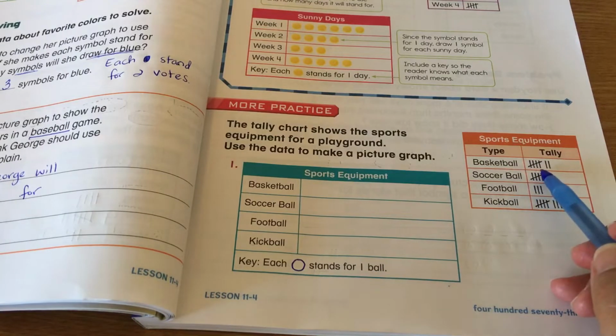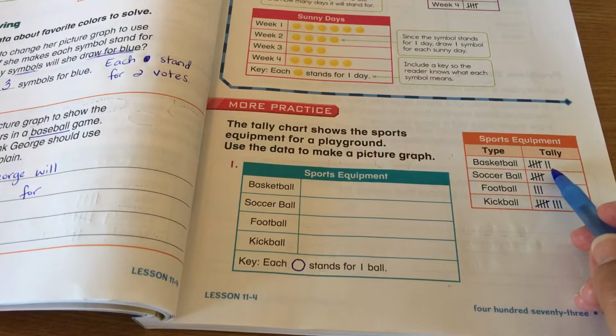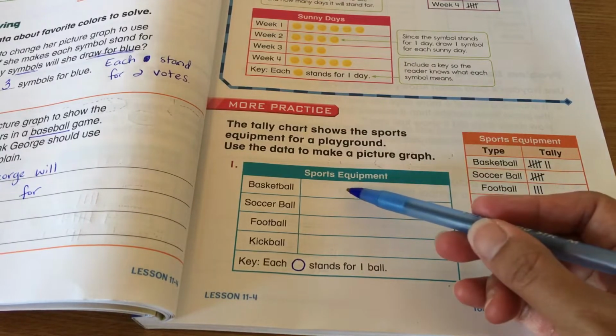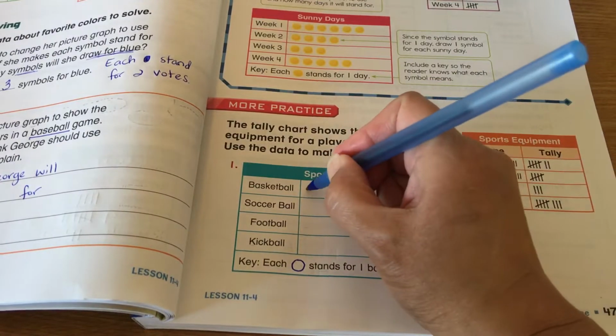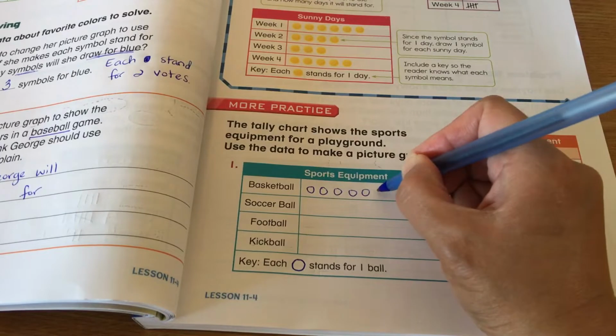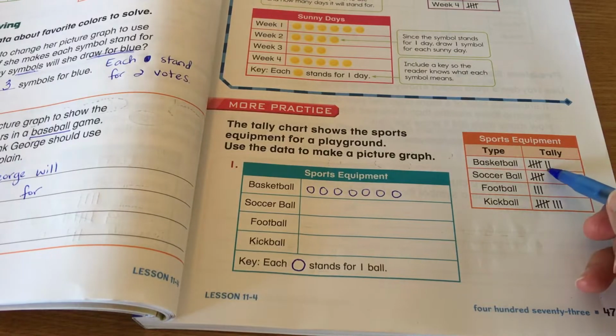All right, basketball, let's move it from here to here. How many basketballs do you see? Go ahead and draw that many basketballs right over here on this line. I'm going to give you a head start. Now I'll begin. Did you draw 7 basketballs? I hope you did, because that's what it says here.